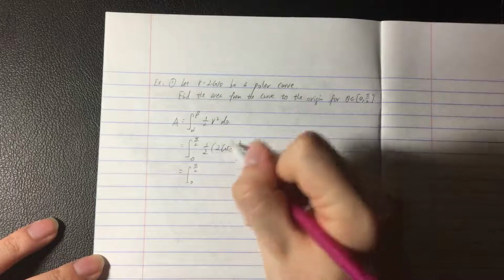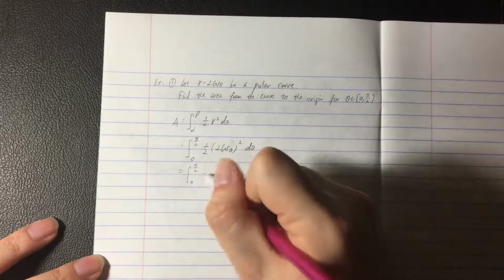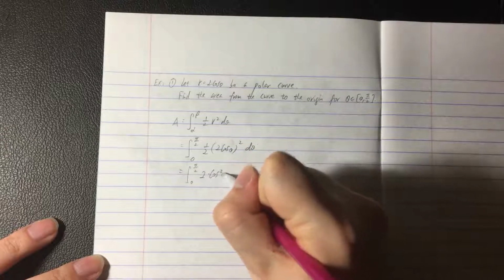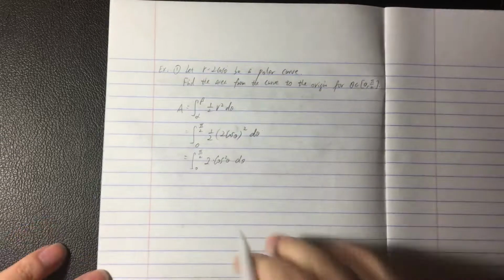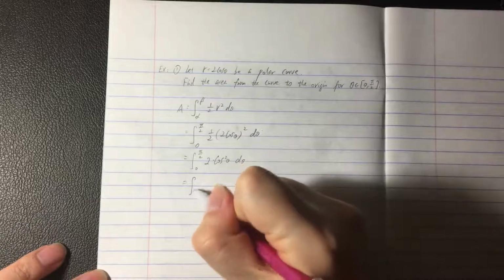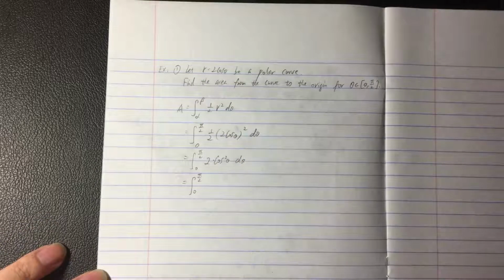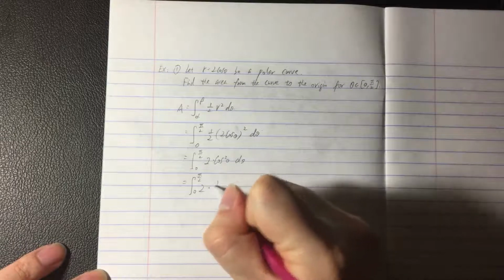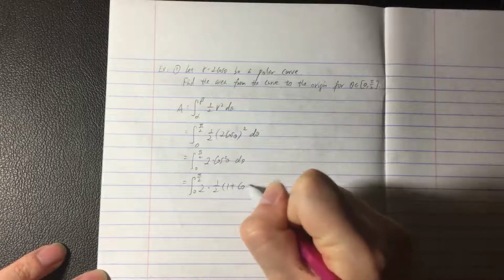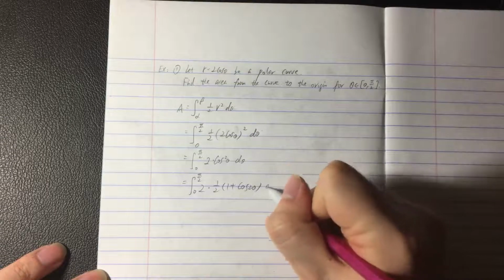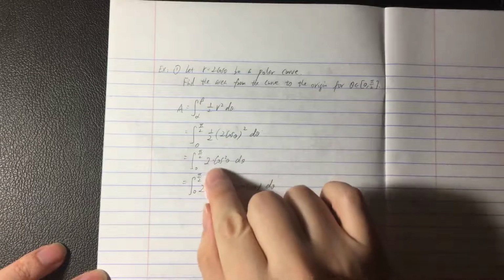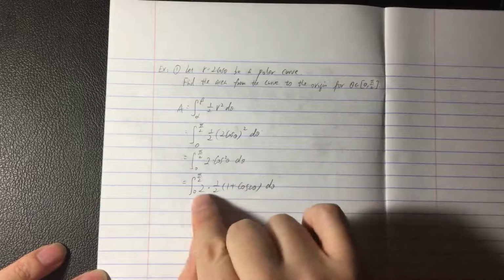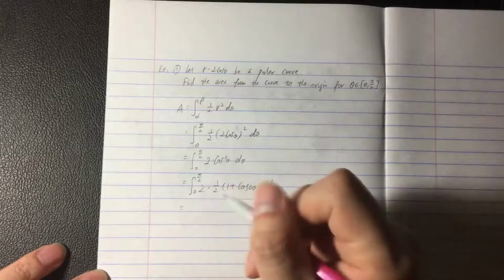If I distribute the square, 2 squared is 4. 4 times half is 2. And distributing the square to cosine, I get cosine squared of theta d theta. For cosine squared of theta, I can use the half angle identity, which is half of 1 plus cosine 2 theta. So I get half of 1 plus cosine 2 theta d theta. 2 times half is 1, so they cancel.